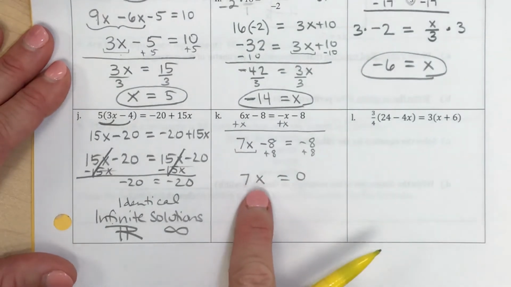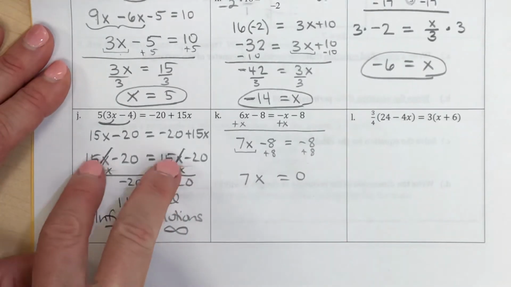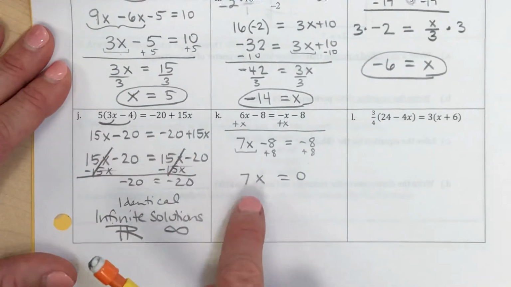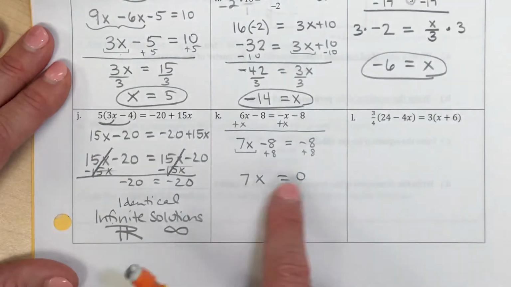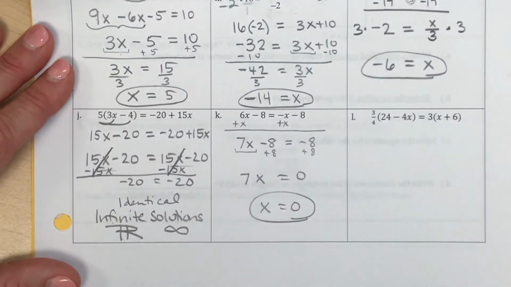Well, I have a variable to solve for. The variable isn't eliminated like these. Notice how those variables eliminated. 7 times what number gets you 0? Well, that number has to be 0 for you to multiply and get 0.